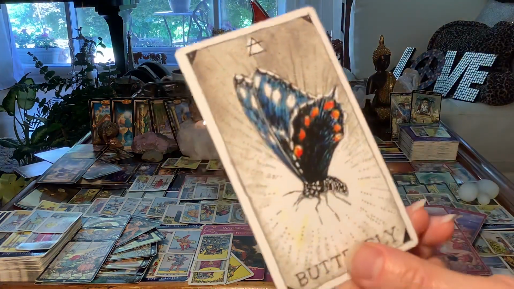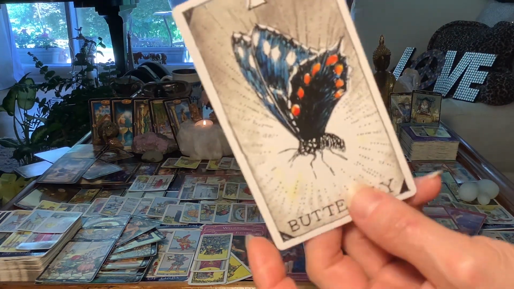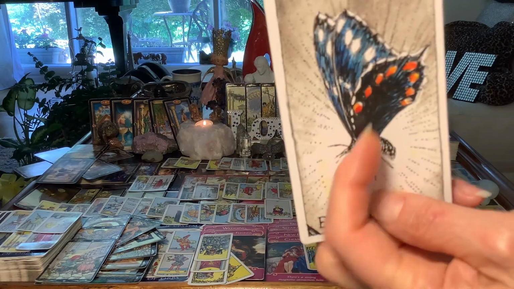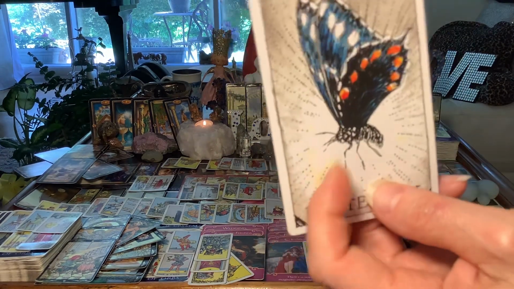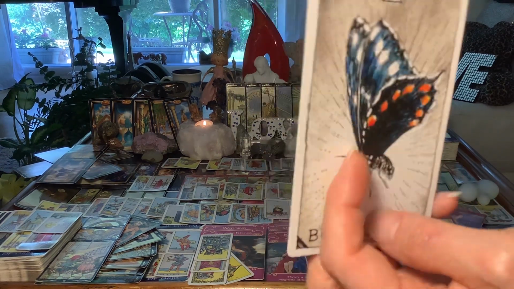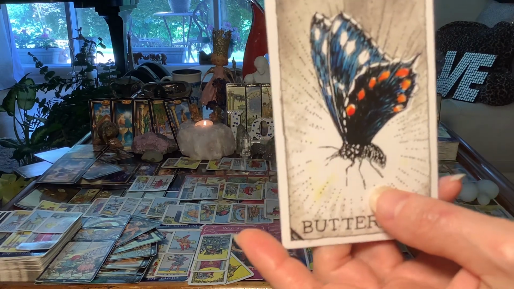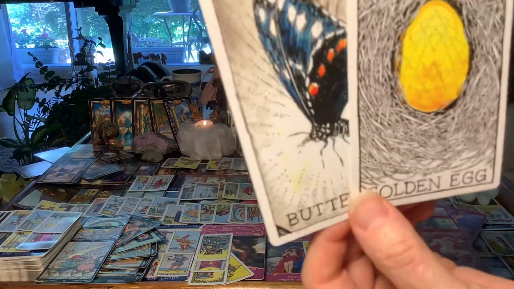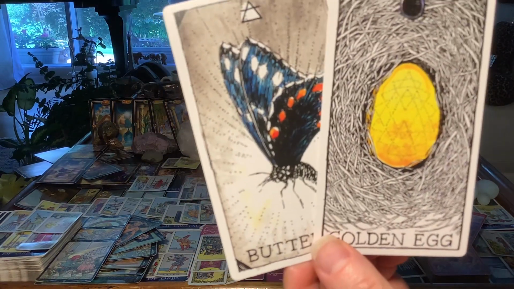We have the butterfly transformation, and I love this card because it looks like a bee who's not a bee. They're actually a butterfly, but they think they're a bee. They feel they're too heavy for their wings, and again, that's like feeling really tired, not knowing that you can still fly even when you're tired, as we just talked about. And there's the golden egg that's within you in order to rise above.